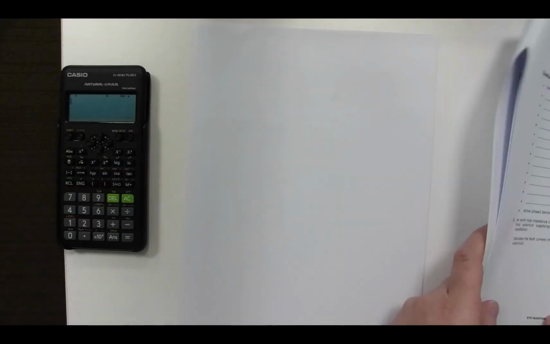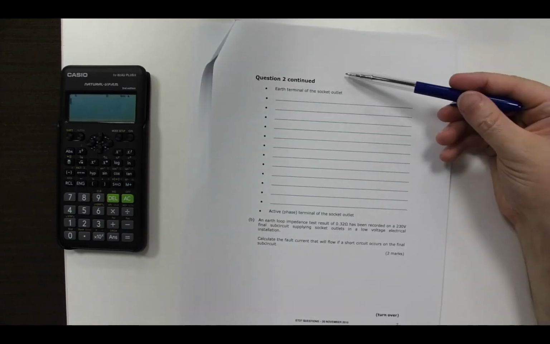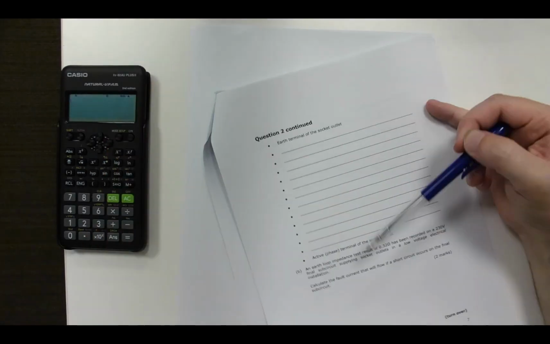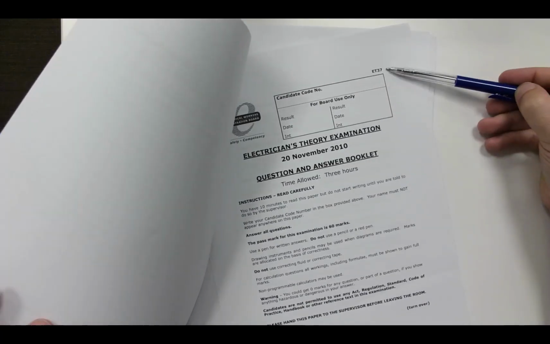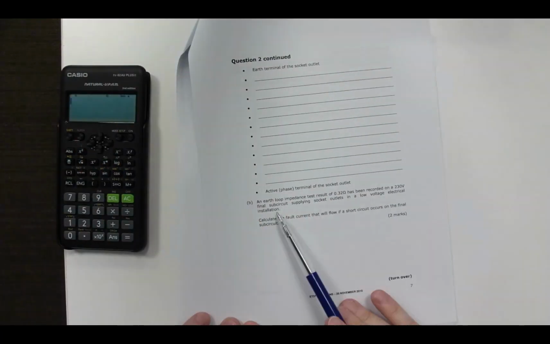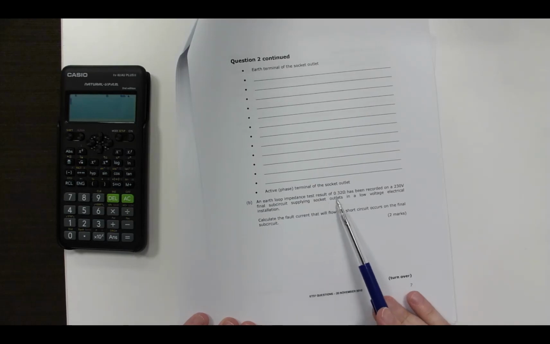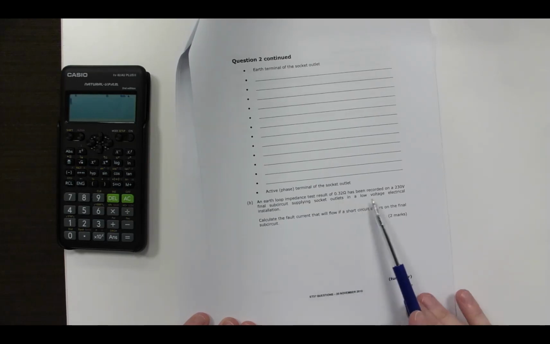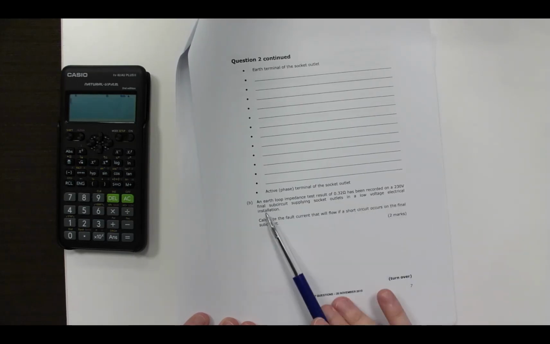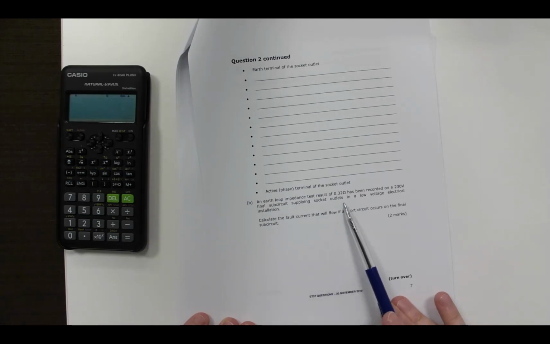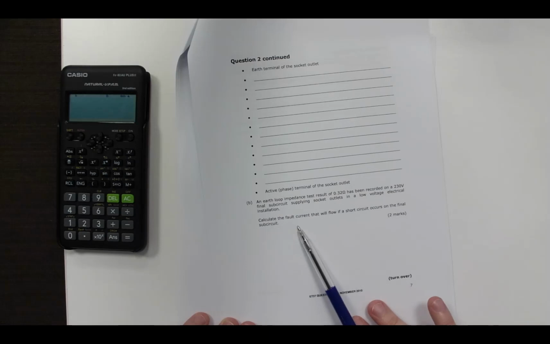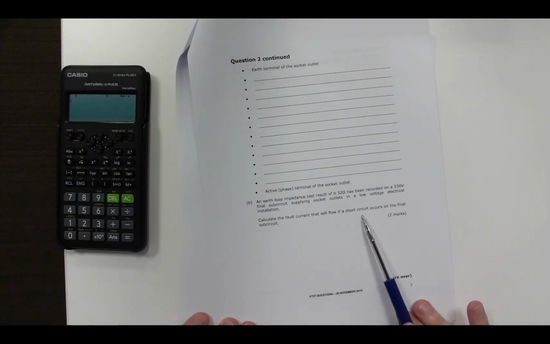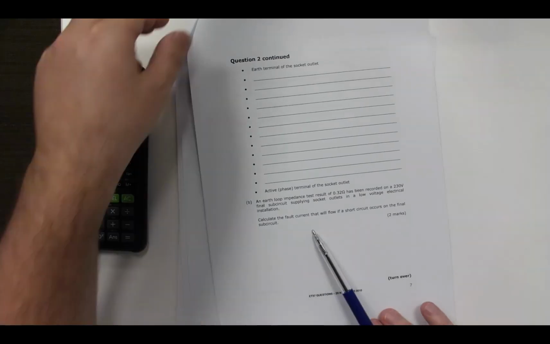So we are looking at question 2 now, part B, and this is of 20th November 2010, ET37. So an earth loop impedance test result of 0.32 ohms has been recorded with 230 volt final subcircuit, supplying socket outlets in a low voltage electrical installation. Calculate the fault current that will flow if a short circuit occurs on the final subcircuit.